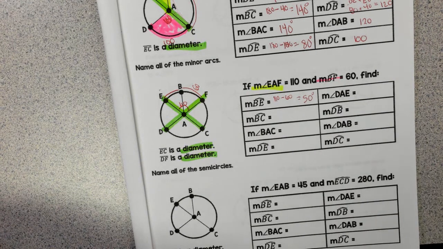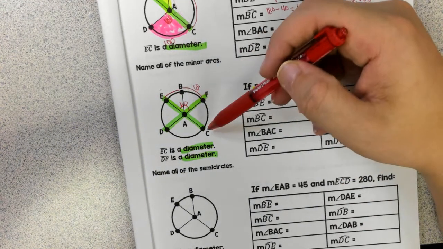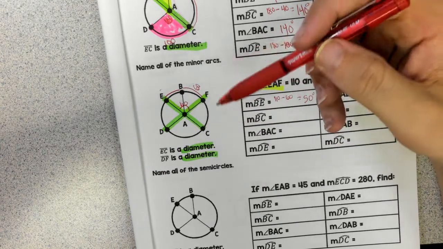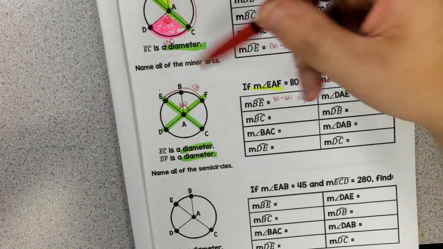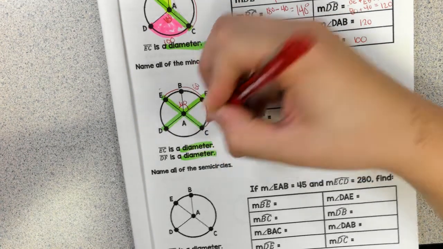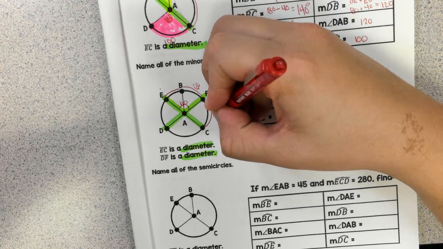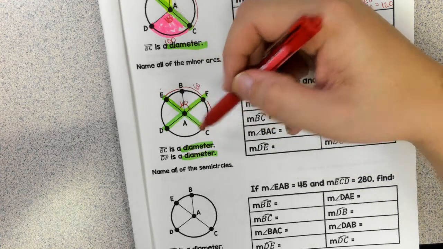Okay? BC, the minor arc of BC goes from here to here, and if we take a look at that, we'll see that this tiny piece right here is going to end up being 70 degrees because this piece was 110 and EB is a diameter.